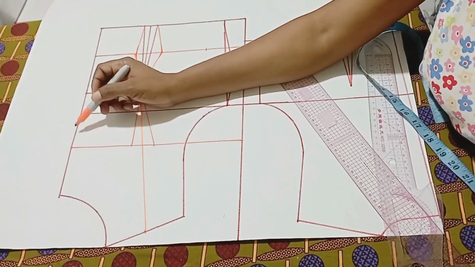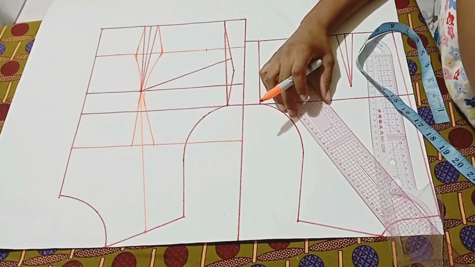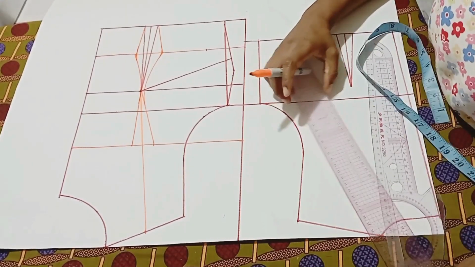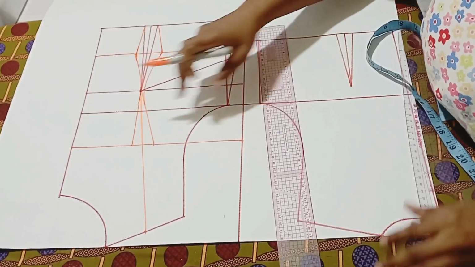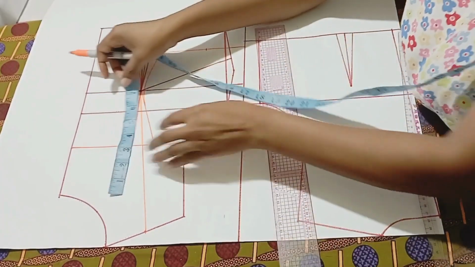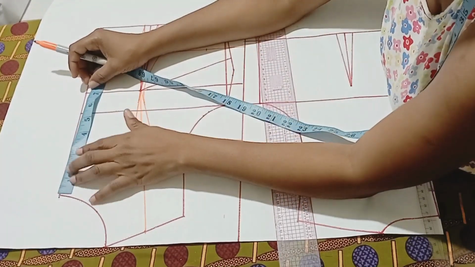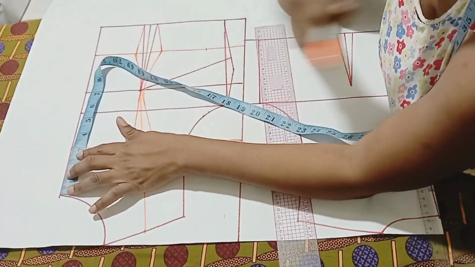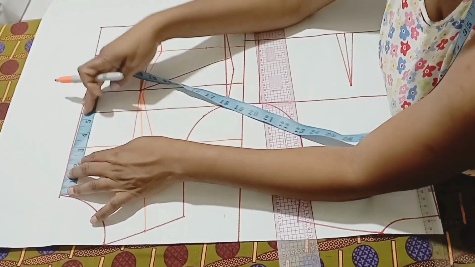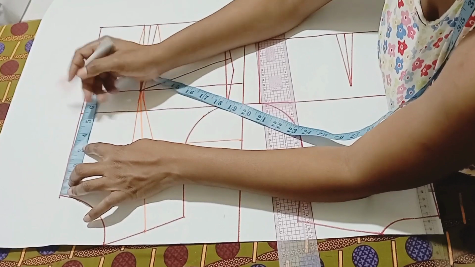All right, the next thing I'm going to do is, I want a sweetheart neckline, and to get the sweetheart neckline I need my neck depth. To get the neck depth, when you're measuring, measure from your neck pit to wherever you want the sweetheart to stop.